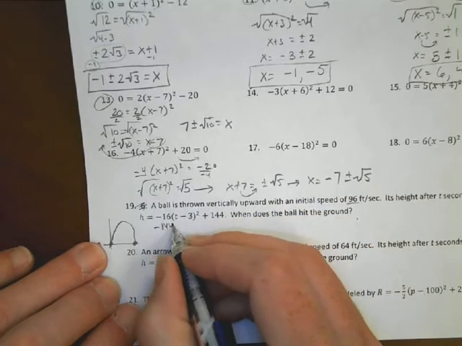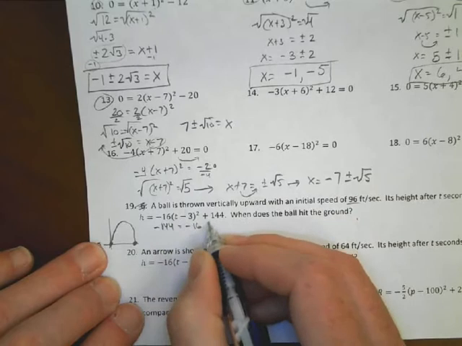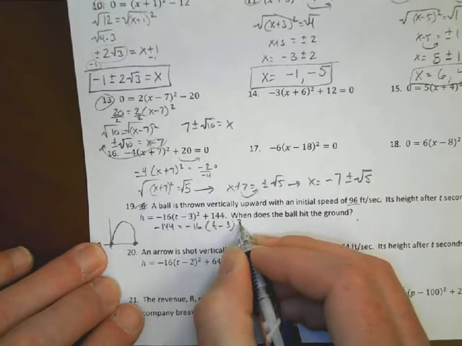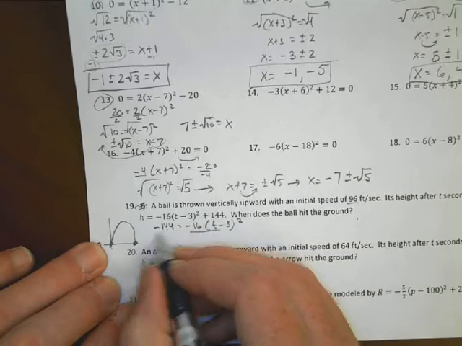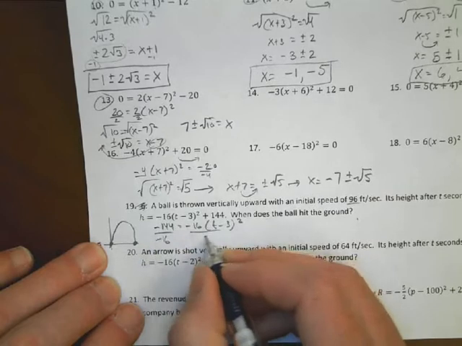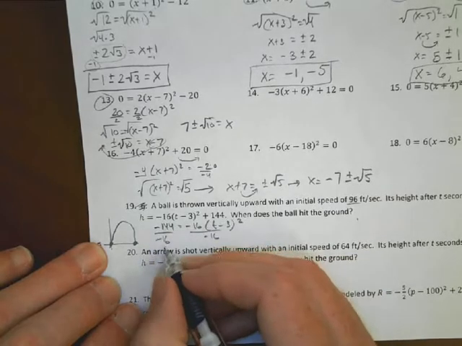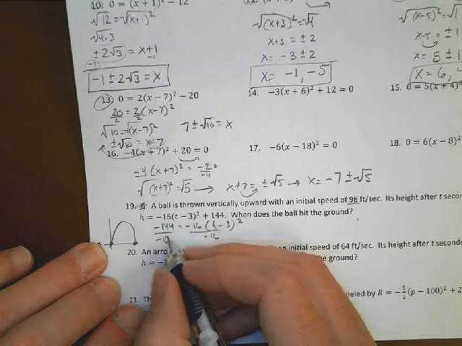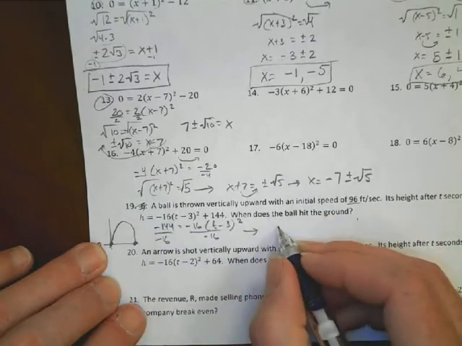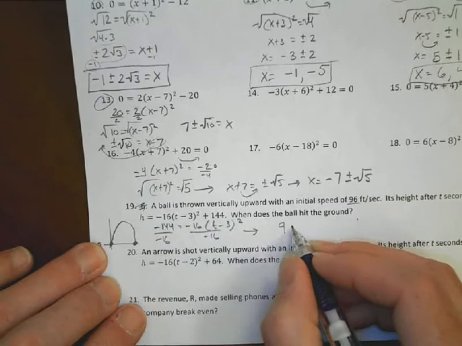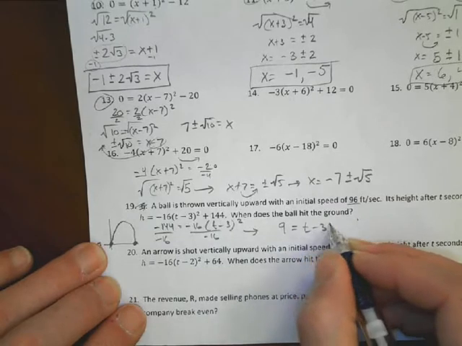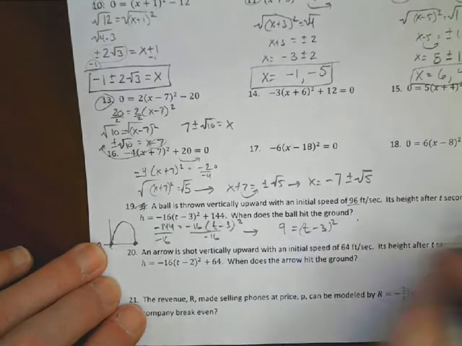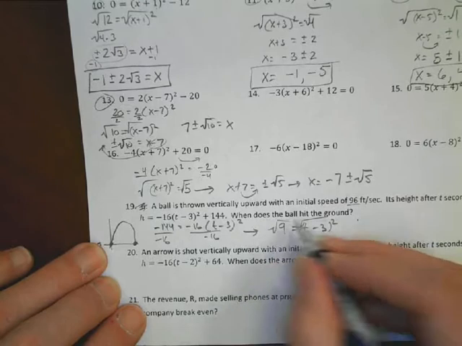I'm going to move the negative 144 over to here. So I end up with negative 144 equals negative 16 times t minus 3 squared. I'll divide both sides by negative 16. Negative 144 over negative 16 is going to be equal to a positive 9. So 9 equals t minus 3 squared.